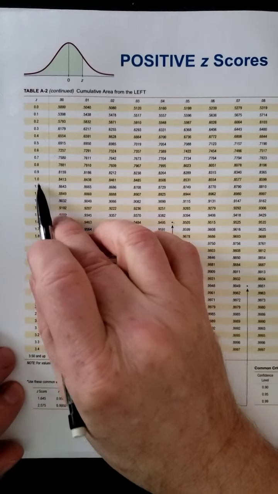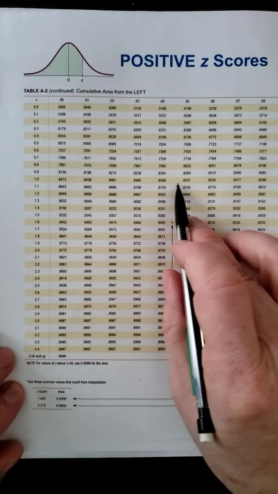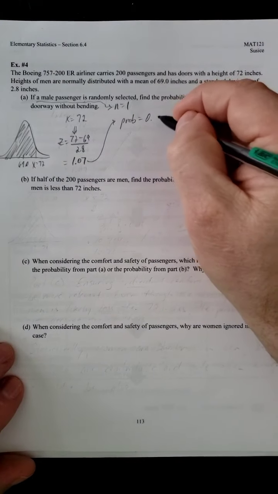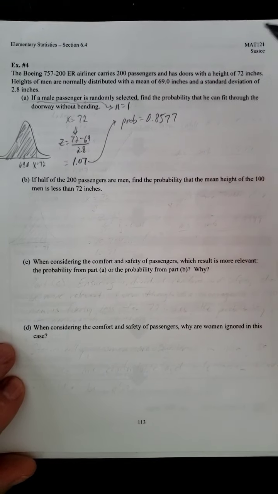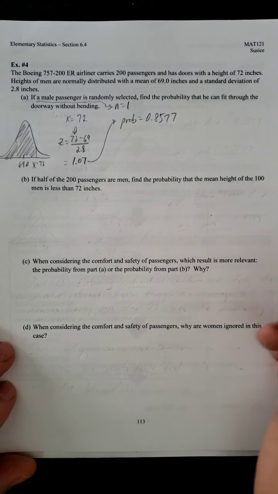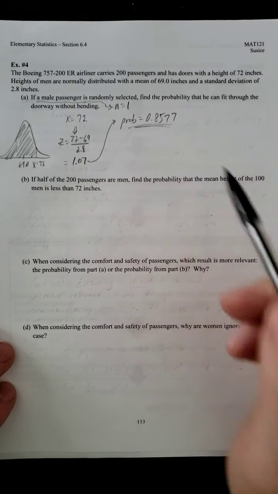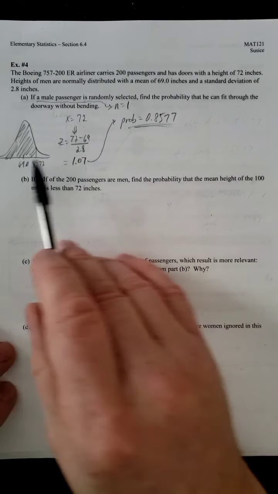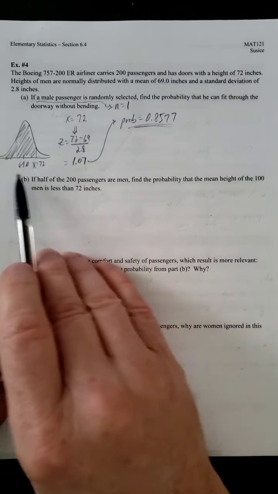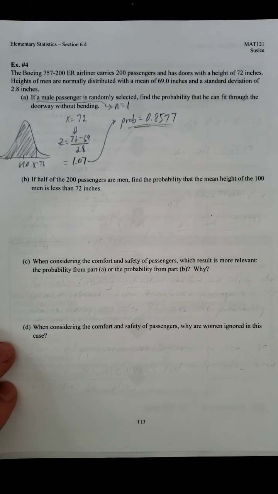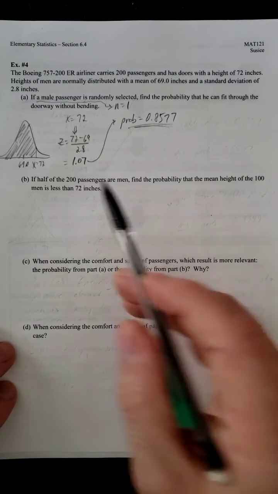So 1.0 and 7 is 0.8577. And are we done? Yeah, there's not really anything else that we've got to do. We have it shaded to the left, so we can see that over half the bell is shaded, so that corresponds to that. So we should be good.